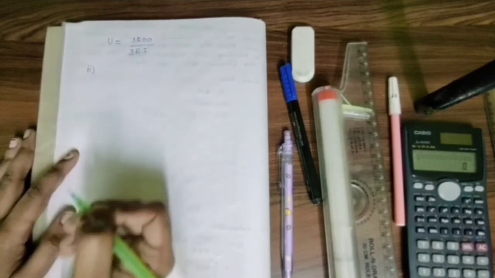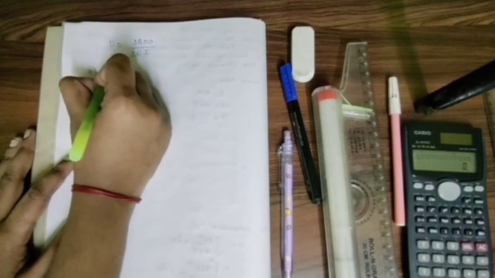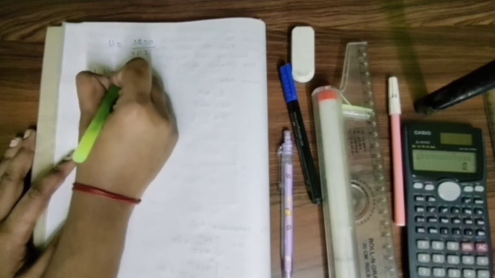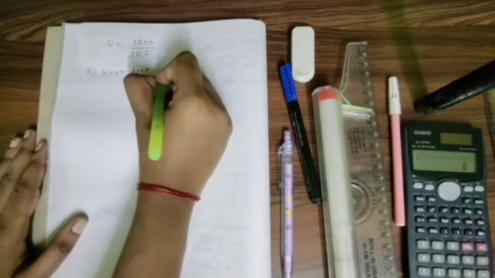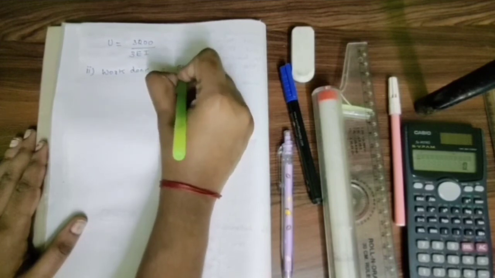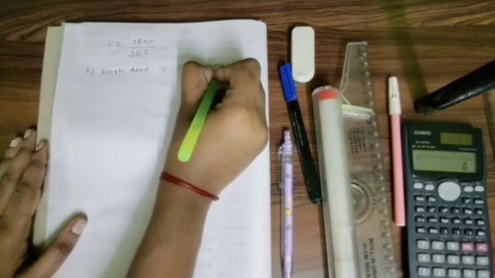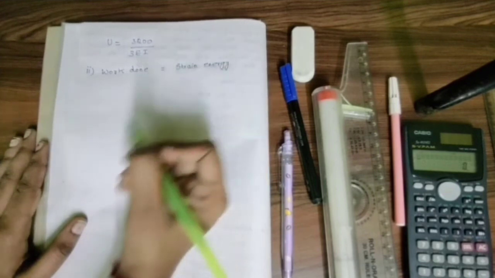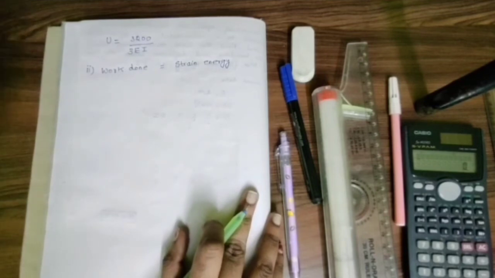Now the second step. In second step we know that we need to equate work done is equal to strain energy. So work done is equal to strain energy. Deflection is nothing but change in length, so its unit will be in meter, mm likewise, and the load you know already that it will be in Newton or in kilonewton.